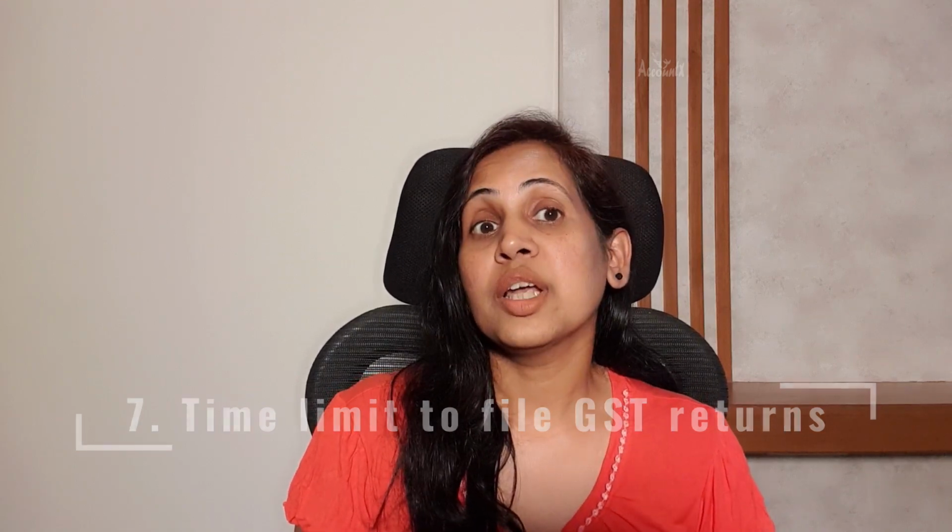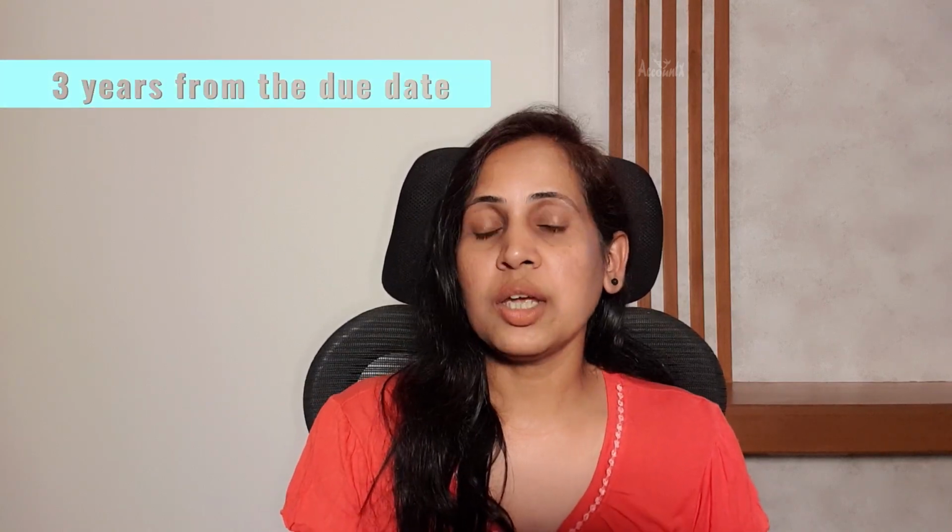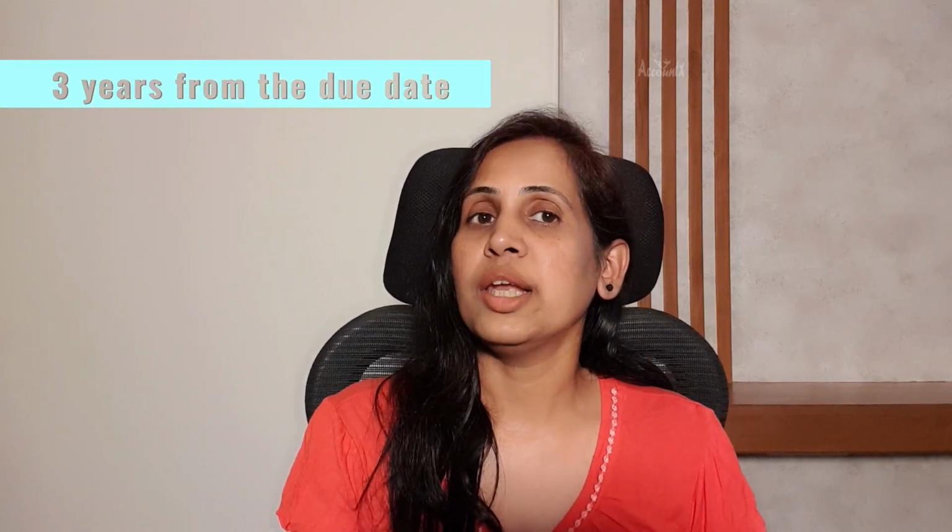As of now, there is no time limit to file GST returns. I mean, we have due dates, but if you don't file your GST returns within the due date, you can still file your returns even after the due date as long as you pay interest and late fee and you don't avail input tax credit wherever the time limit to avail input tax credit is over. Now, it is proposed to introduce a time limit of 3 years from the due date of filing of the GST return.